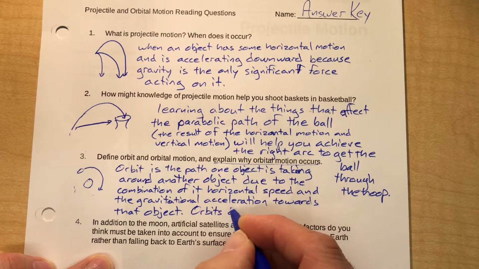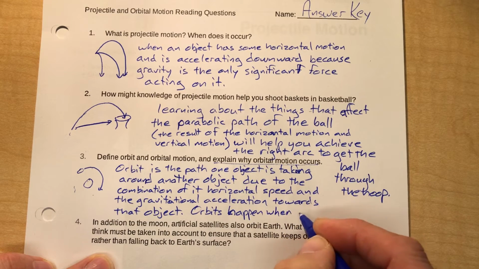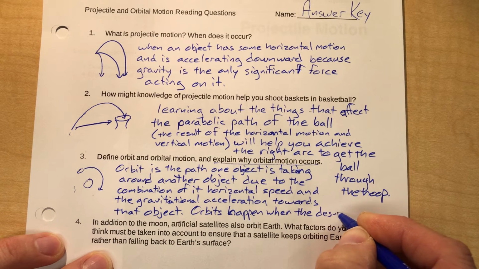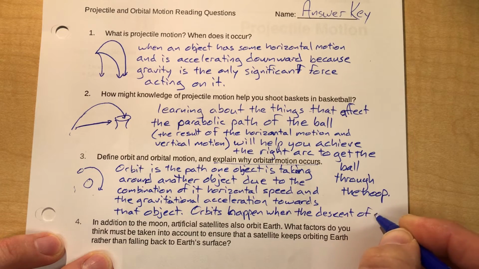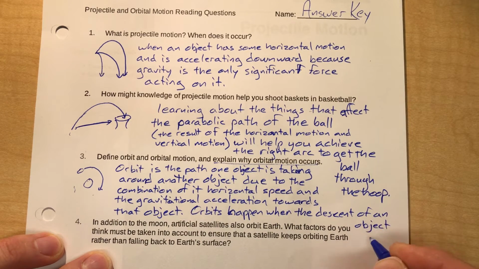Orbits happen when the descent of an object is matched by the curve of the object it's going around.